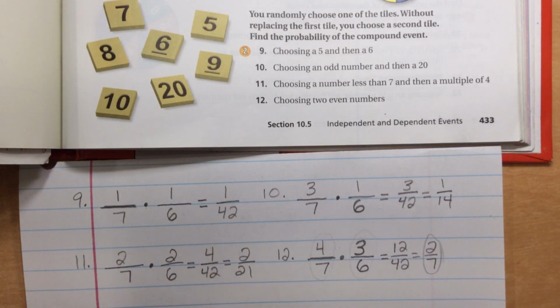We'll now go over and do journal page 228 for lesson 10.5.